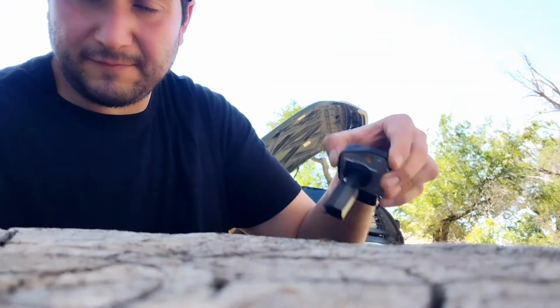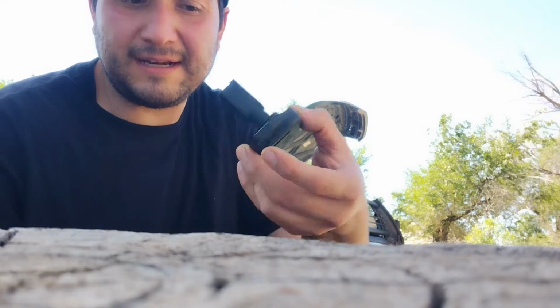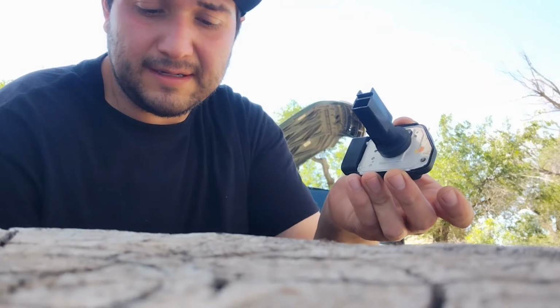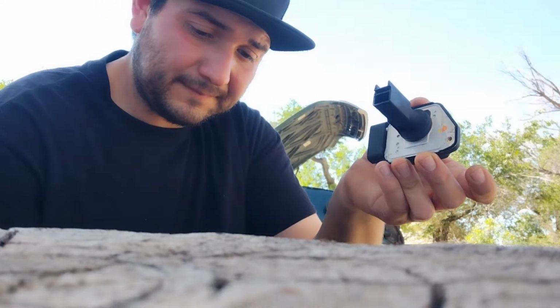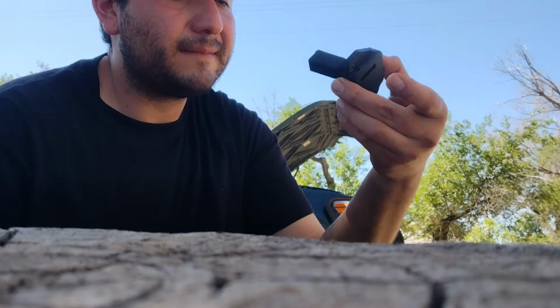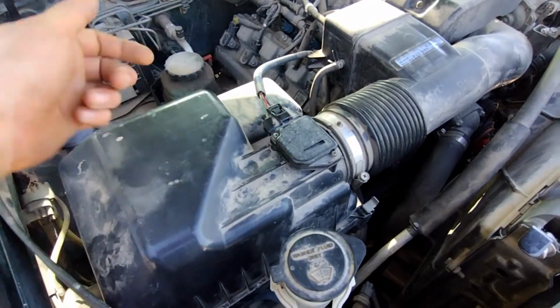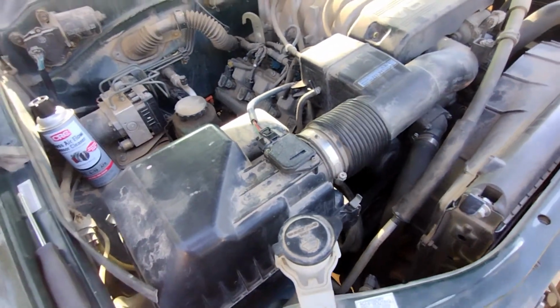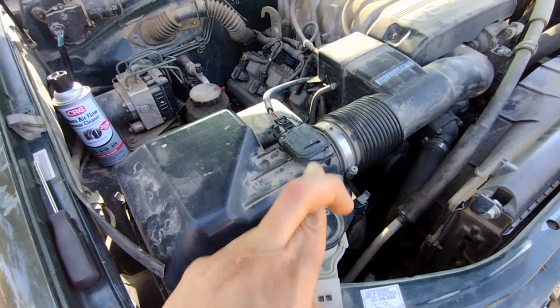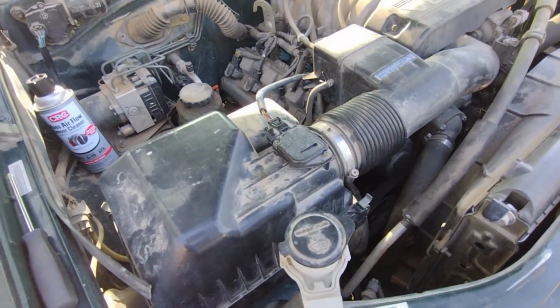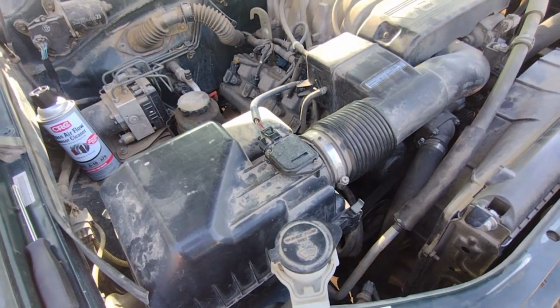So now, before we put this back in there, we're gonna let it air dry for about 30 minutes, just so it's completely dry. We don't want to short it. Alrighty guys, so after installing the sensor and plugging it back in, we're gonna go try and start it, and hopefully, fingers crossed, I don't have to buy a sensor. They're on back order.